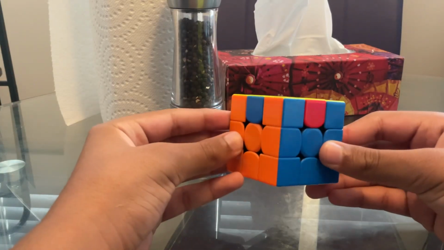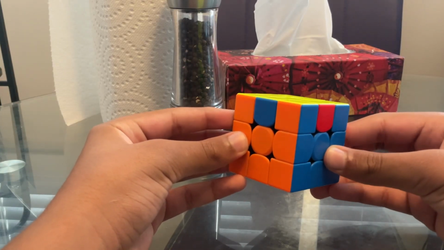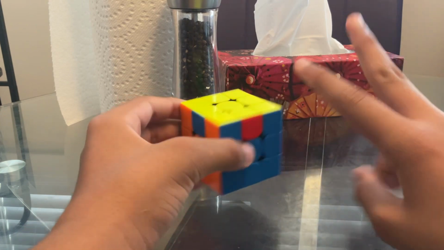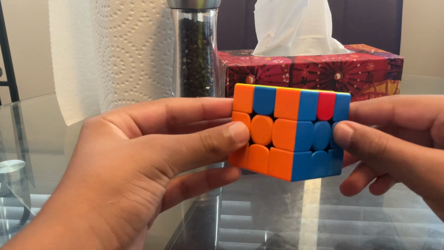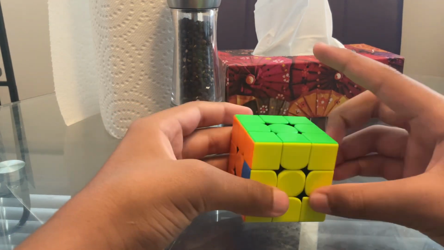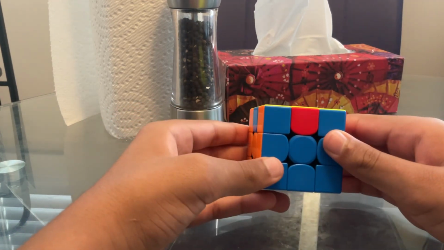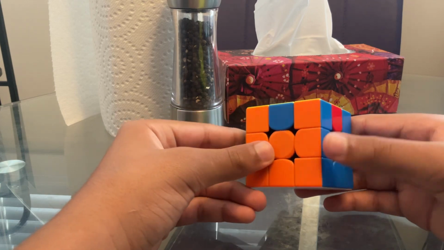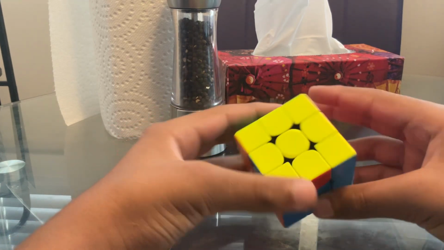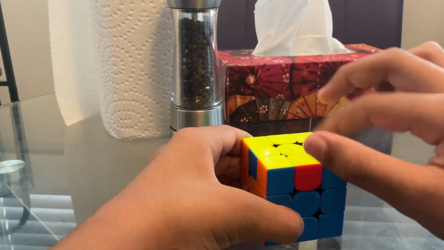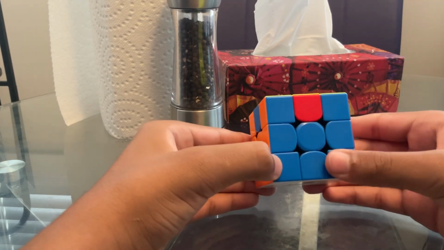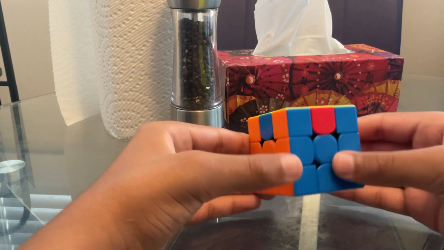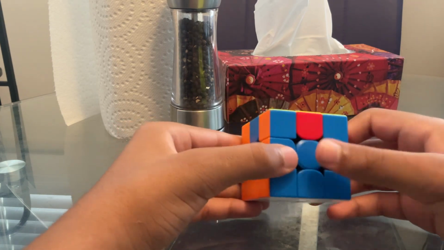So our next case is called the UA perm. And there are two U perms. So there's the UA perm and the UB perm. This is the UA perm. So you hold it with the solved side on the back. If there is one, which is called a U perm, with one solved side and then switching all of these three edges around. So to identify a UA perm, you're going to find the edge that matches the color that you're holding on front.